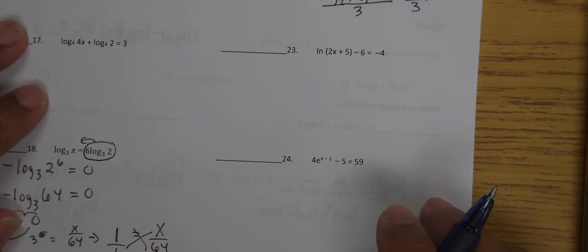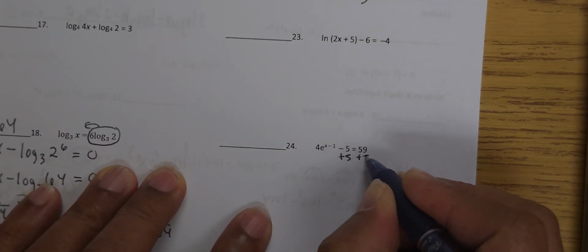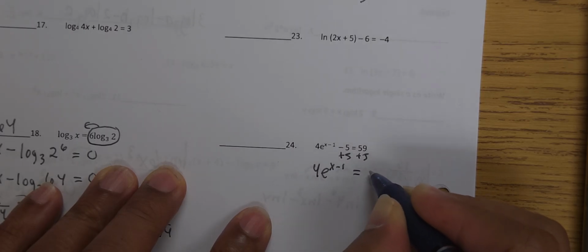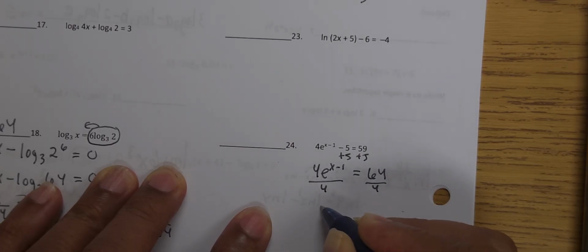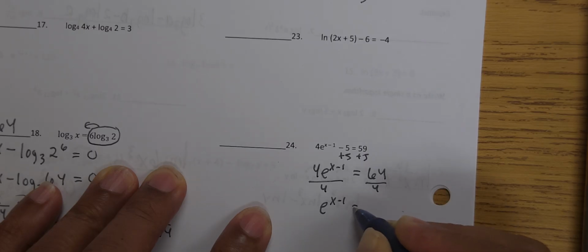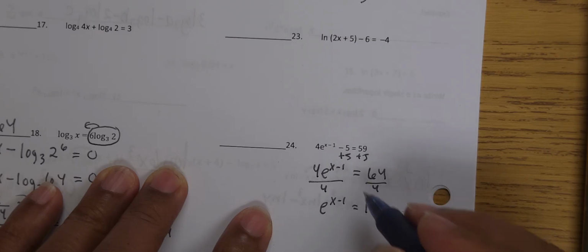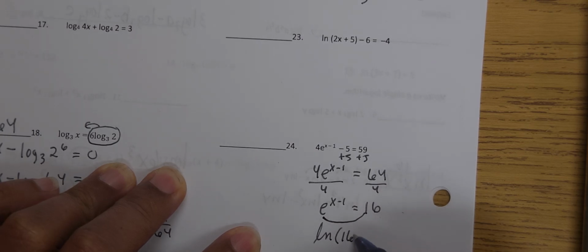Okay, number 24, the last one that I'm going to do in this video. I'm going to add the 5. So then we have 4 times e to the x minus 1 is equal to 64. Then I'm going to divide by 4. So then we have e to the x minus 1 equals 64 divided by 4, which is 16. Then I'm going to take the inverse of the exponential, which has the base, the natural number e, so it's going to be the natural log. So natural log of 16 is equal to x minus 1.